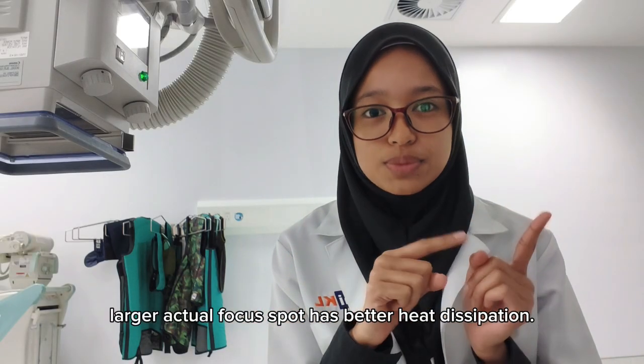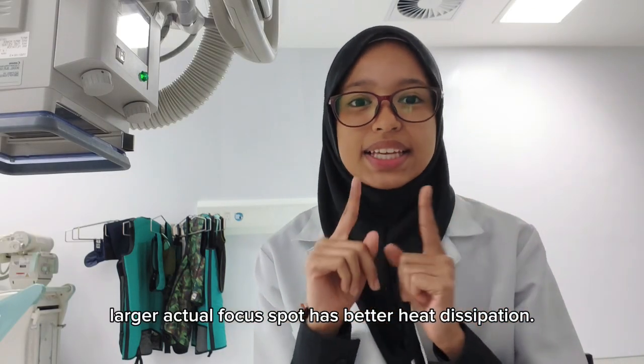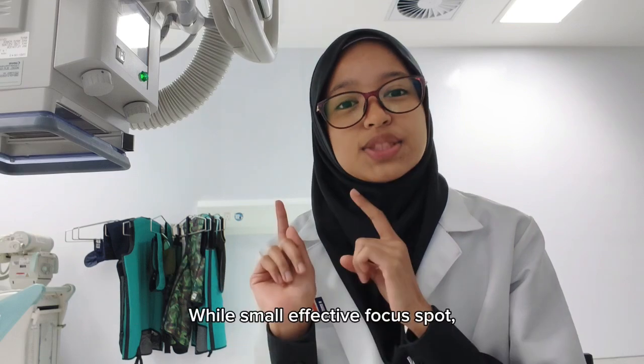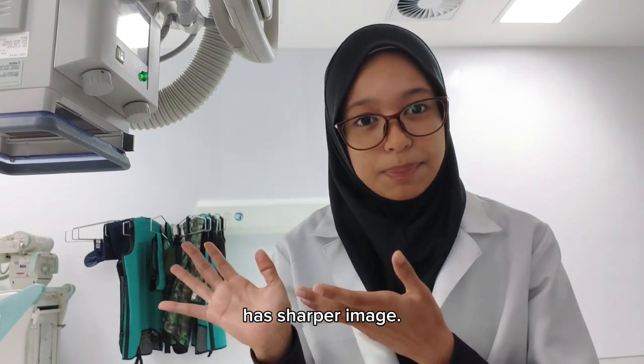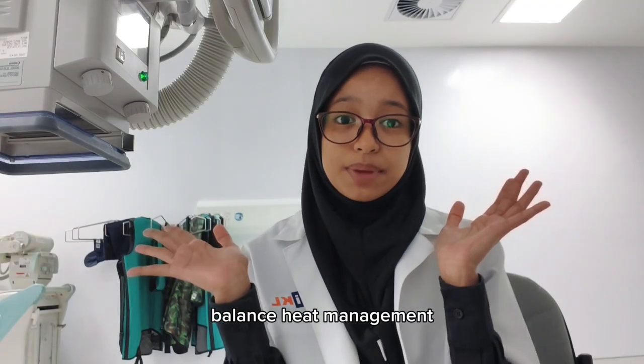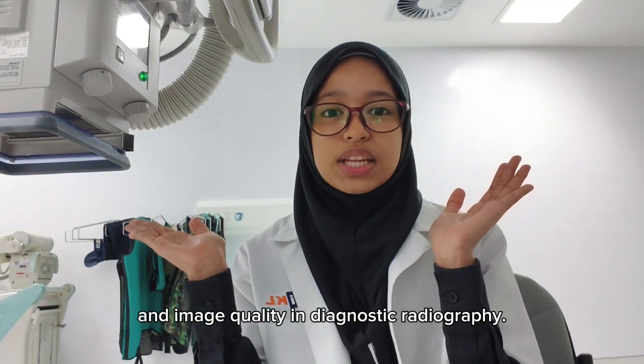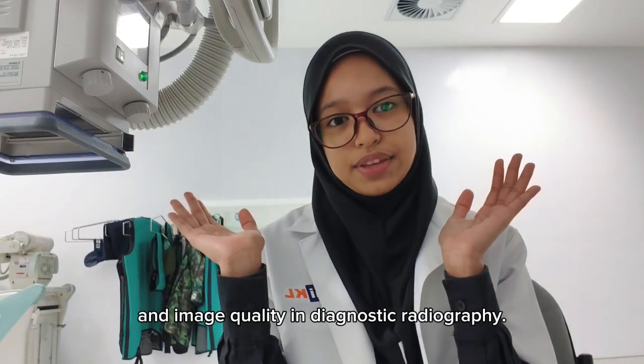In short, a larger actual focus spot has better heat dissipation, while a small effective focus spot gives a sharper image. This principle balances heat management and image quality in diagnostic radiography.